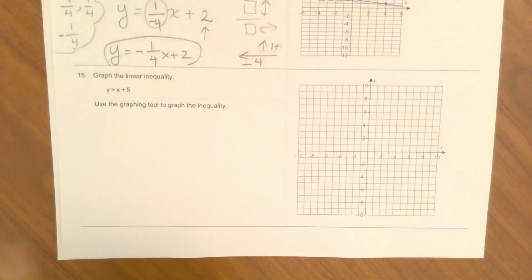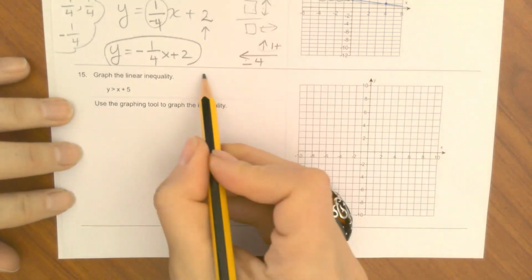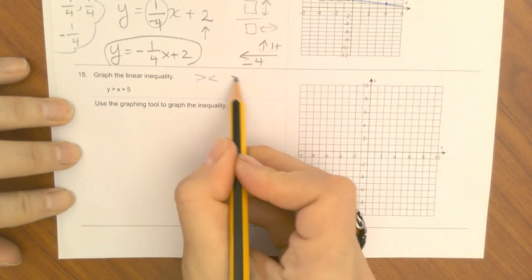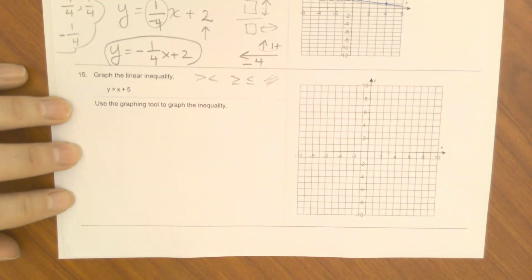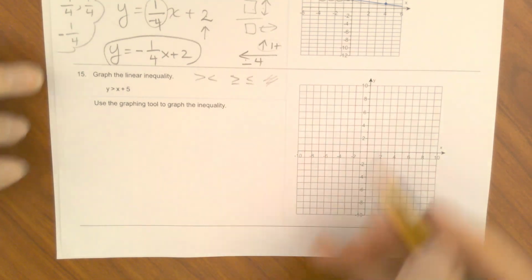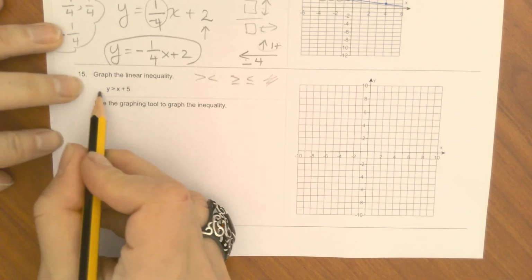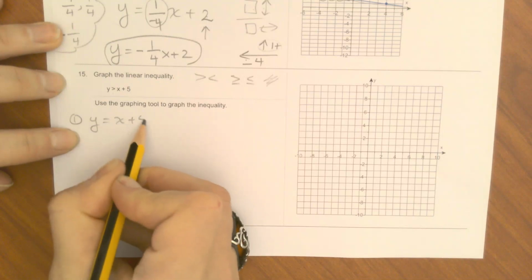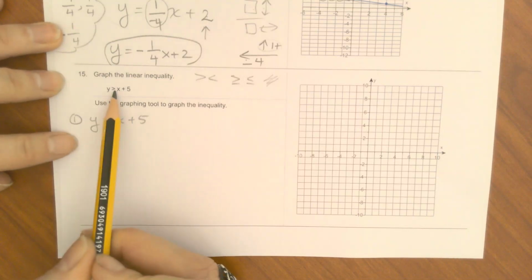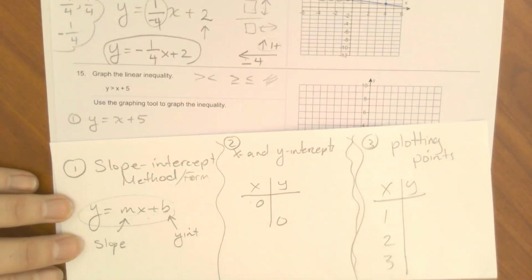So whenever you see an inequality, that means you have to shade one side. The first step is to graph the boundary line. So I'm just going to take this and write it as an equation: y equals x plus 5. Don't look at it as an inequality, change it to an equal sign, and we're just going to graph it like normal.